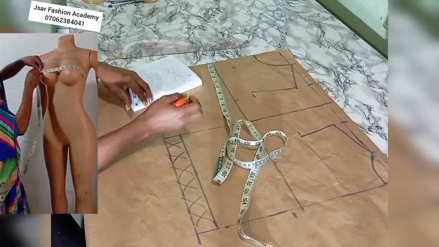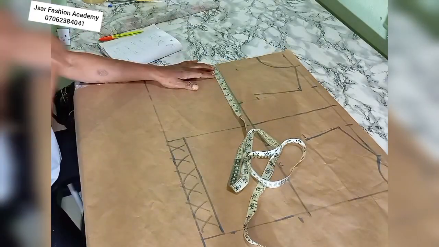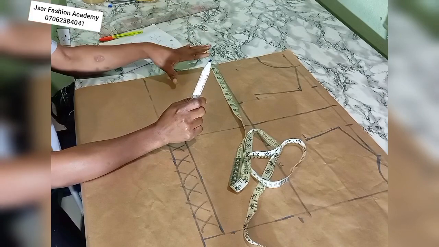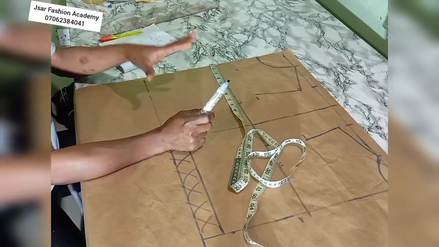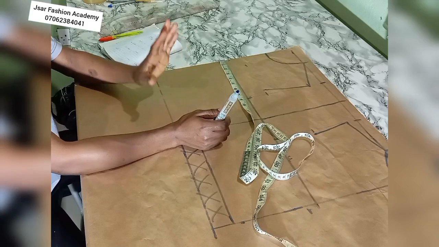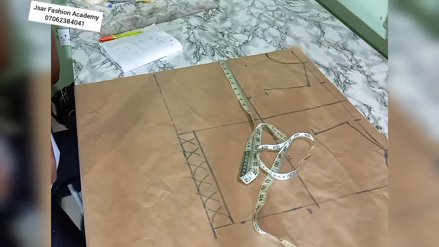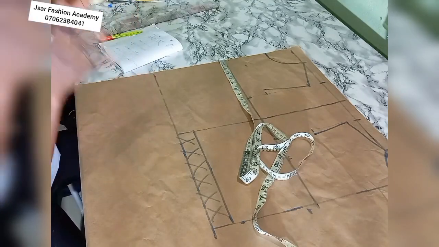Now, to get your bust measurement, we're not going to be dividing our bust by 4. The round bust I'm working with here is 35, but I am not going to be dividing my 35 by 4. What I'm going to do now is measure my front bust, because we are creating this pattern to conform to the human body.